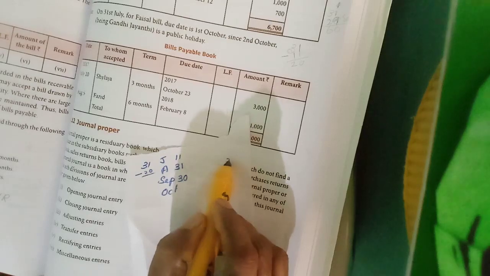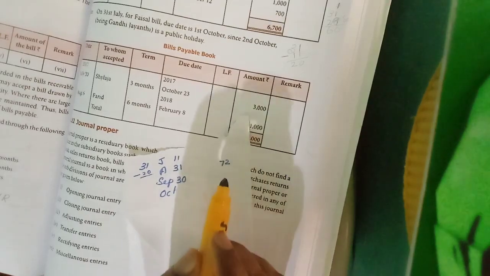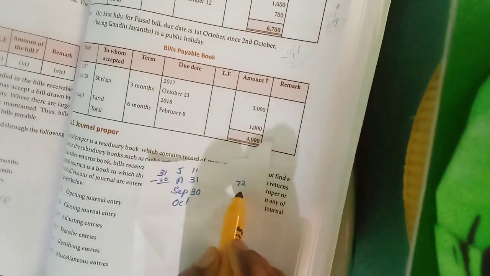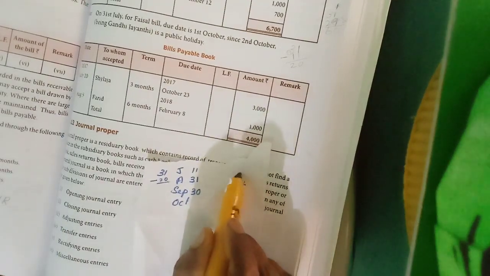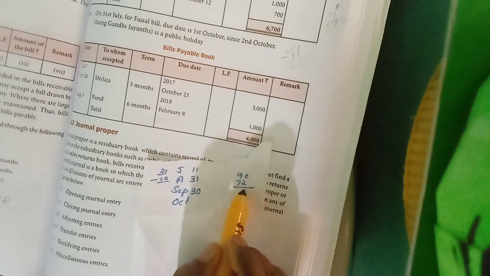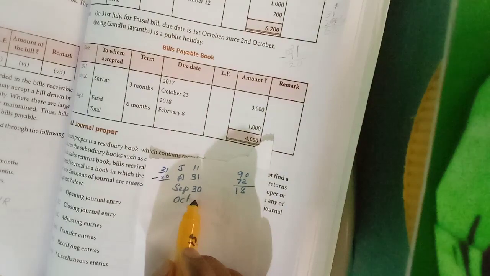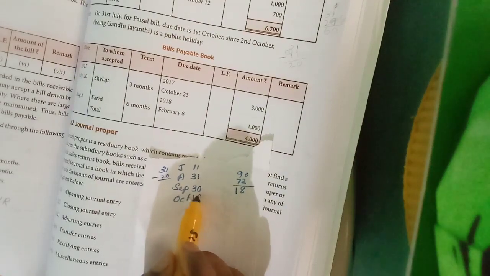We need to get 90 days, isn't it? Subtract and find out: in October we need 18 days.